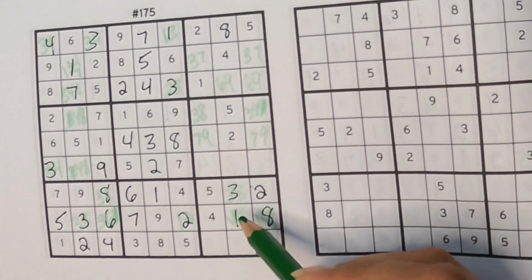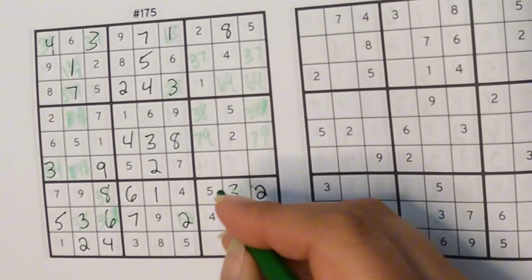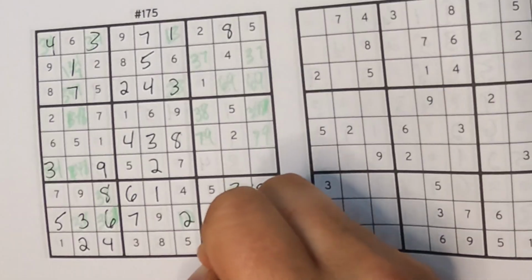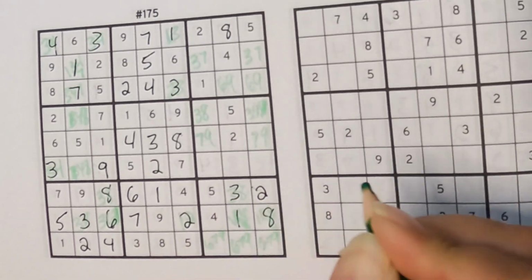If we look at this box now, we're missing 6, 7, and 9, and I don't see any help. 6, 7, 9.